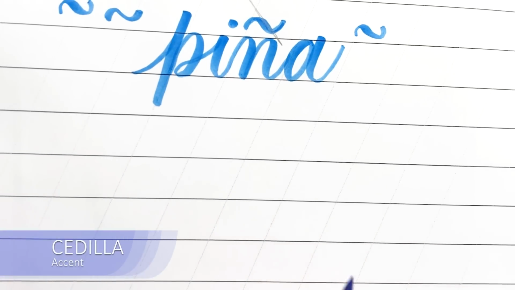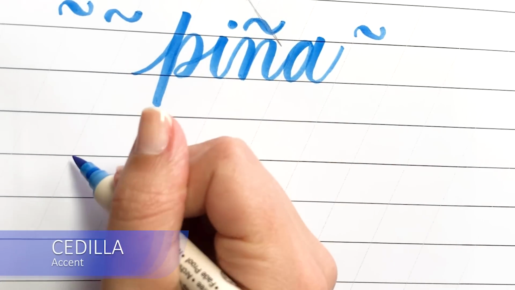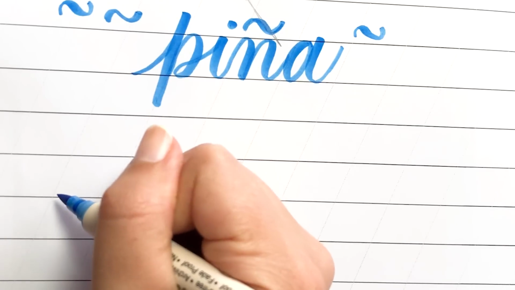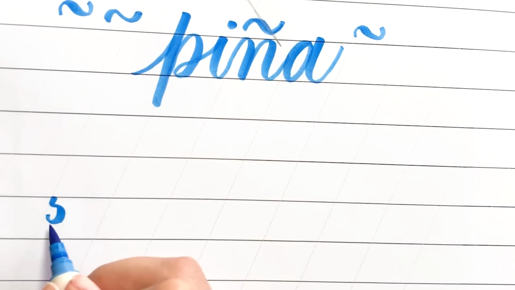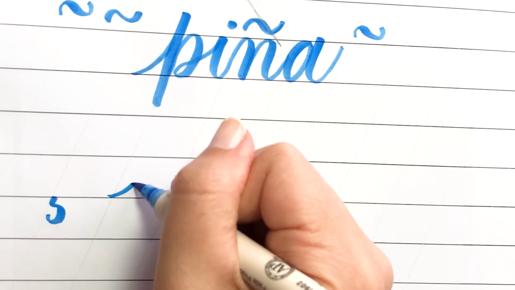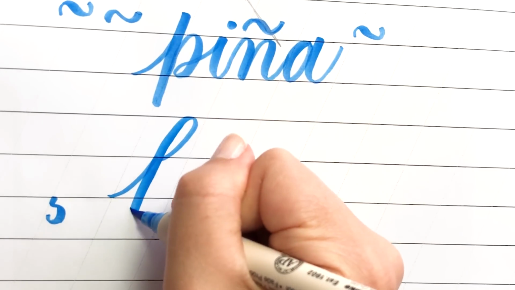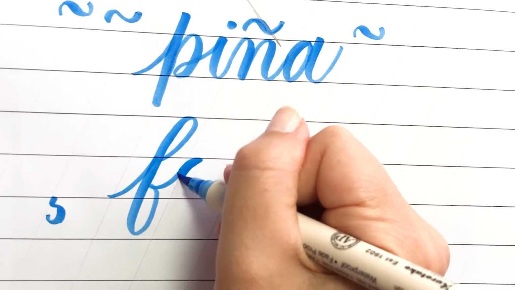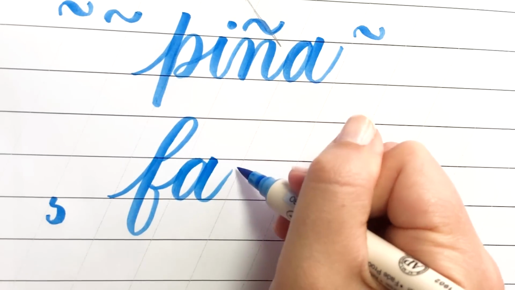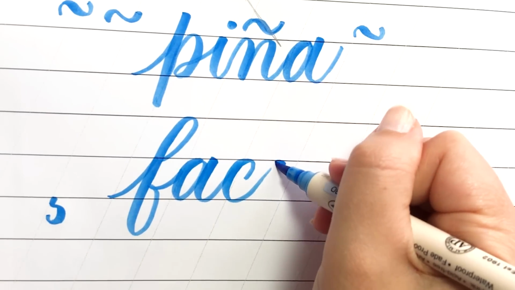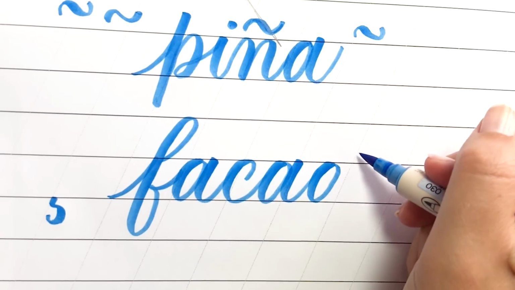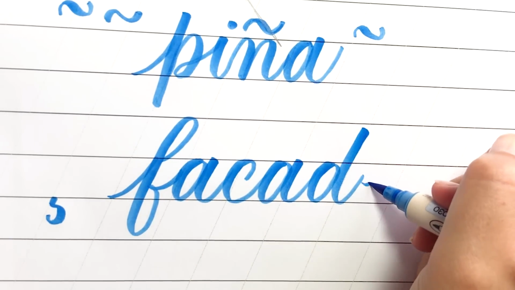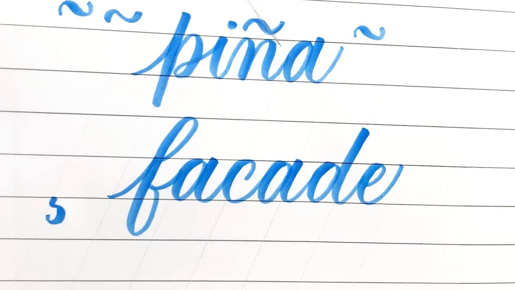And then the last one is the cedilla. So this is the only one that's below. So you can kind of think you're going to come down, around, and up. It's kind of like the inverted C shape that we learned for the letter P and S. And this is just used when you're turning a C that normally has a hard C sound like K, and turning it into a soft sound like an S sound like in the word façade.